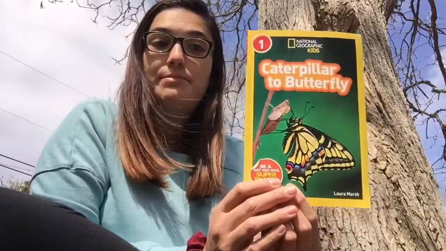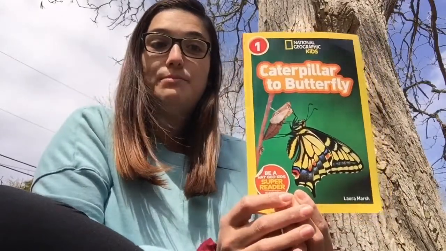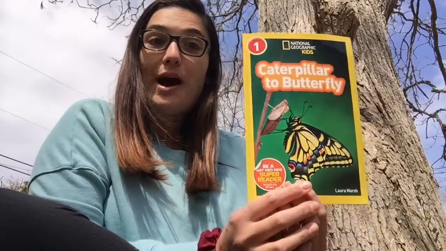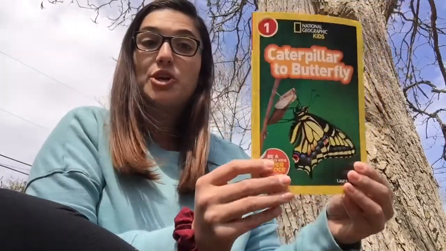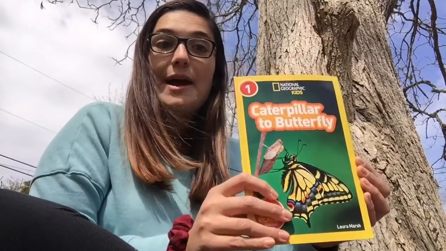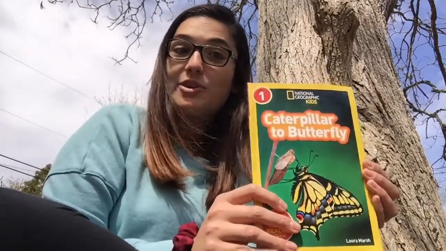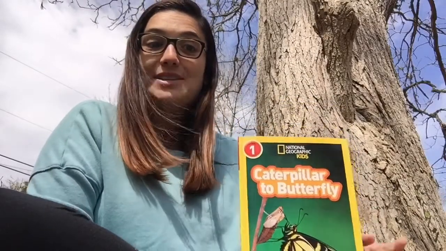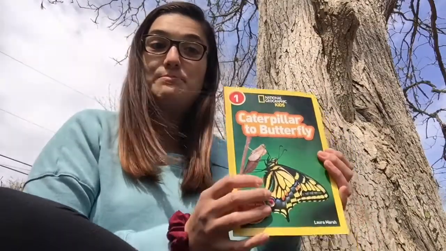So while I'm reading this non-fiction book, echo back, non-fiction book, I am also going to be showing you some vocabulary words that we are going to be using throughout our journals, and these words are going to help us describe the stages of the life cycle. So I'm going to be asking you to echo back the words, and then they will also be popping up in the video as we come across them in our nonfiction book.